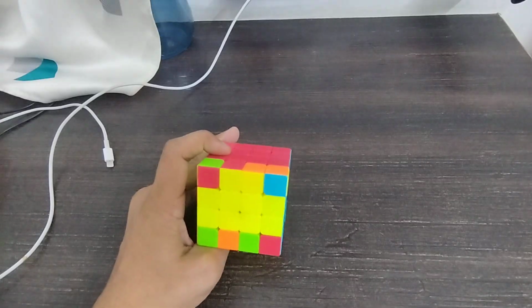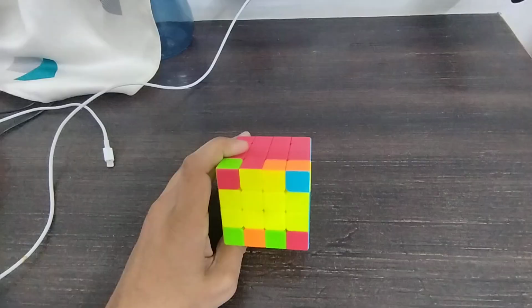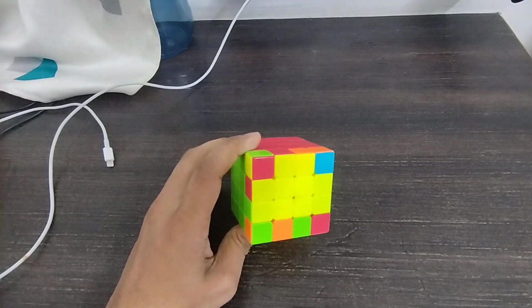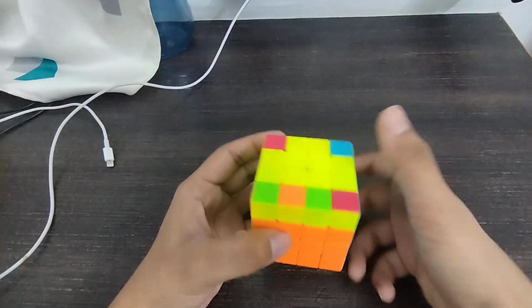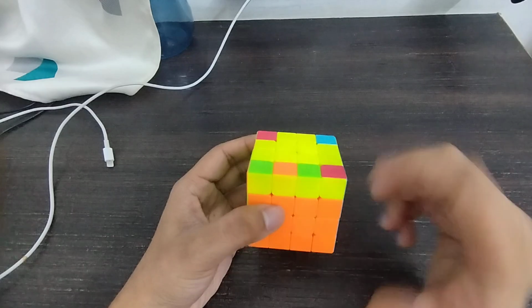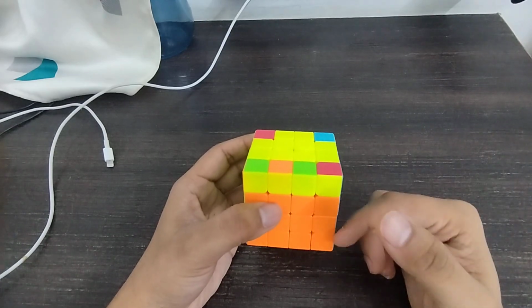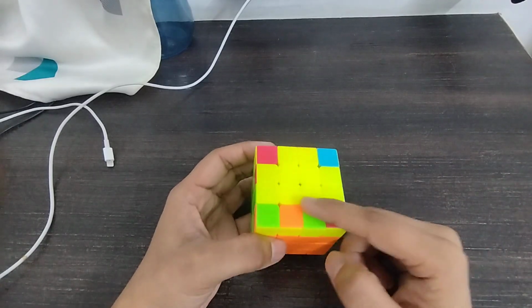But in EAC, in bigger cubes, the problem we face is that we have to perform one OLL algorithm: R2 D Rw prime U2 Rw D prime Rw U2 and then Rw prime, sorry. So that is the algorithm.